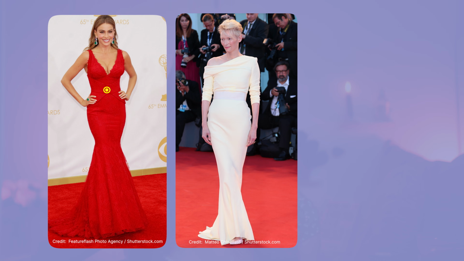But I was trying to think of a cheat sheet. What is the easiest, quick way to test this? And this is one that I tend to find. Where is the smallest point on your waist? If it's in the middle of your torso, then you're more likely to be rounded. If your waist is quite low or really high, you're more likely to suit straight lines.